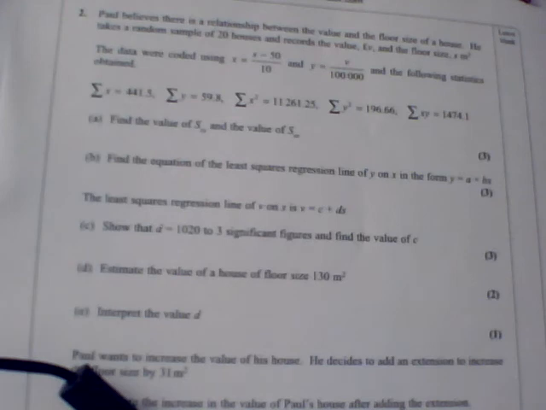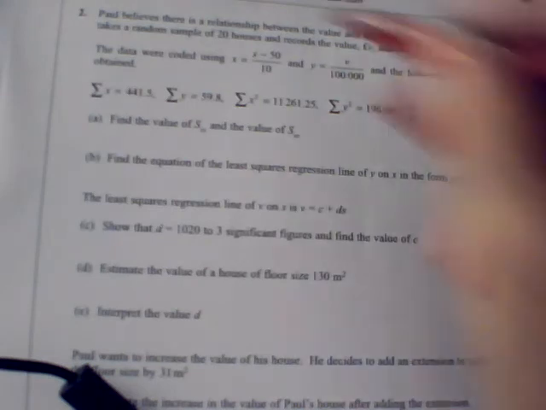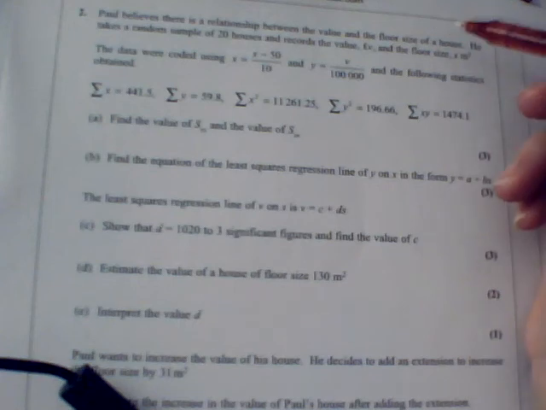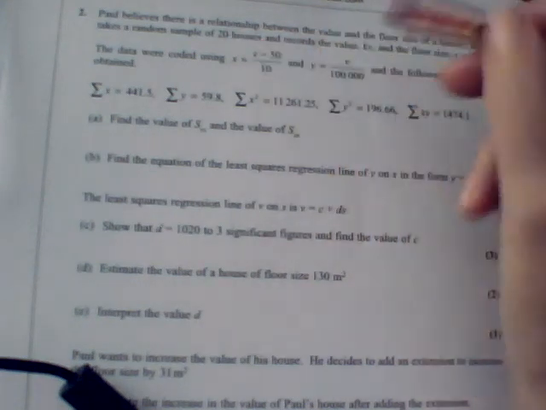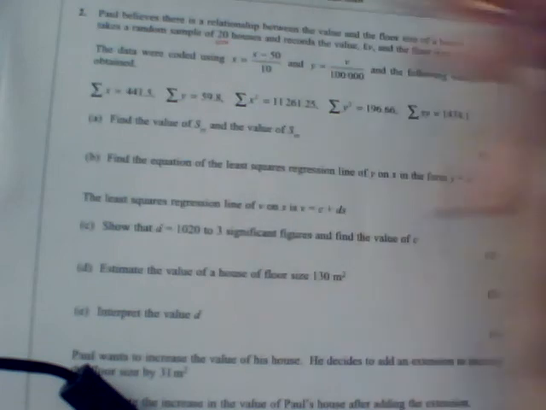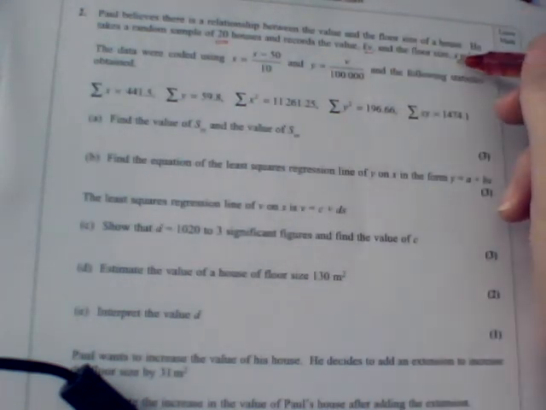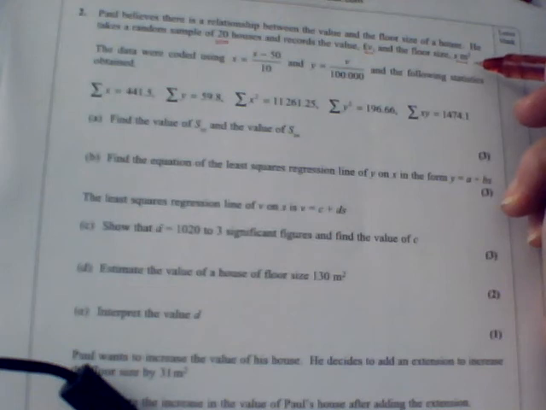Right, let's move on. Question 2 is a bit wordier and is going to take a bit longer, but let's read what it says to start off with. Paul believes there's a relationship between the value and floor size of a house. Kind of makes sense. He takes a random sample of 20 houses, it's not very big, and records the value, which he's going to call v, and the floor size, called s.